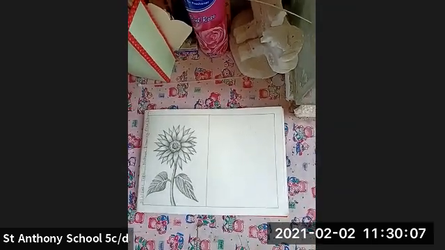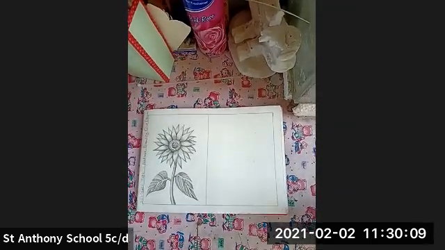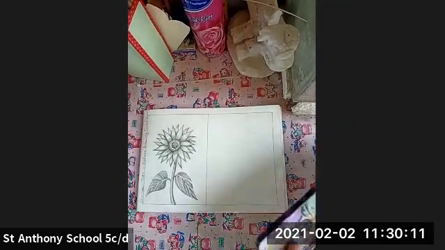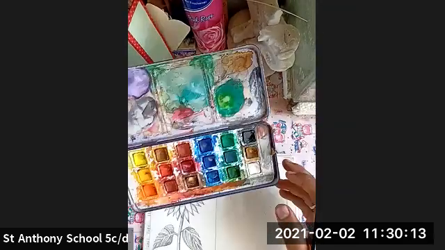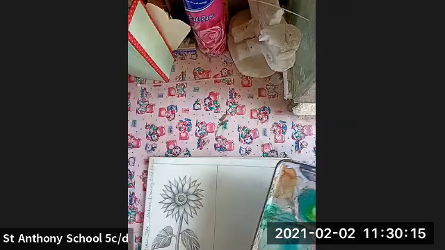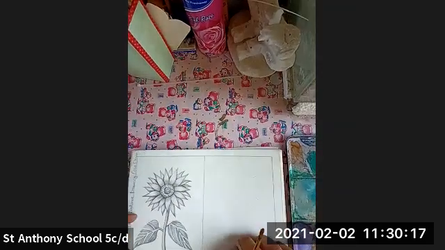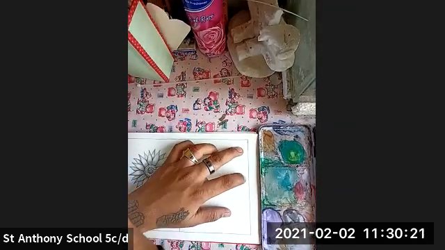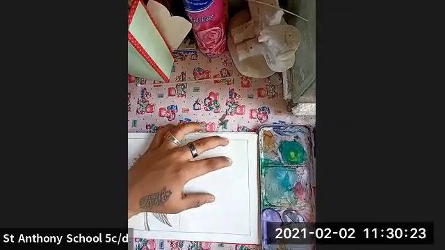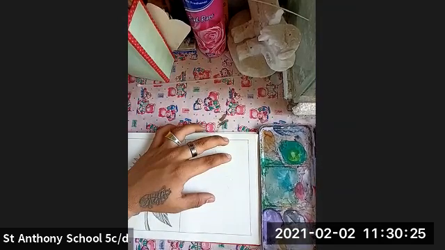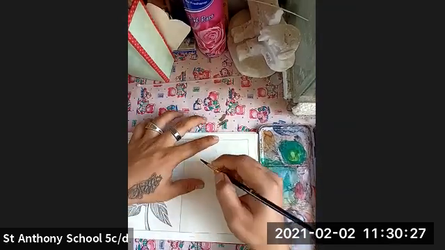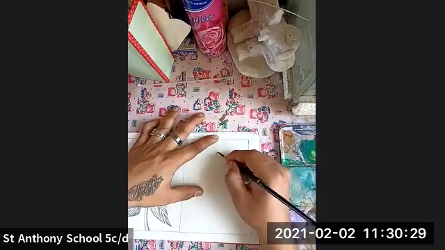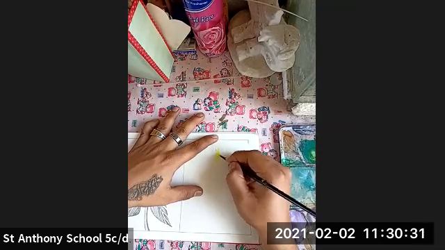Now we are going to do the coloring part. Here I'm using watercolor. You can use oil pastel or pencil colors also. Let's begin. First I'm using a lime yellow for giving the lighter tone.